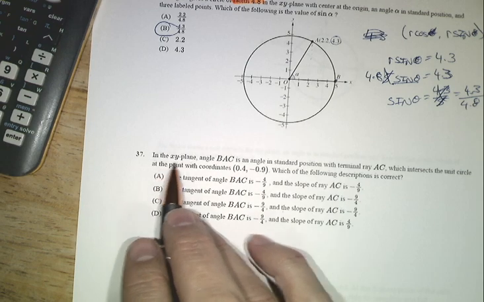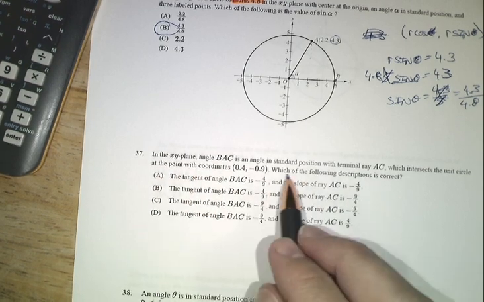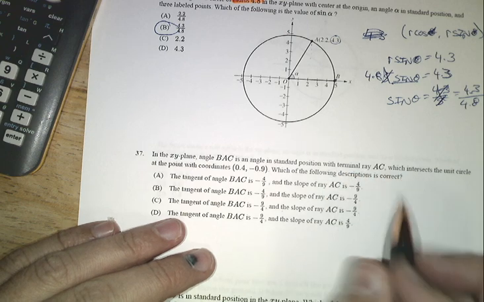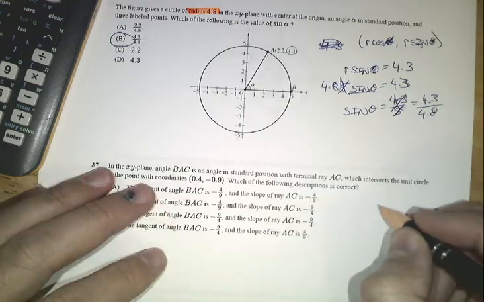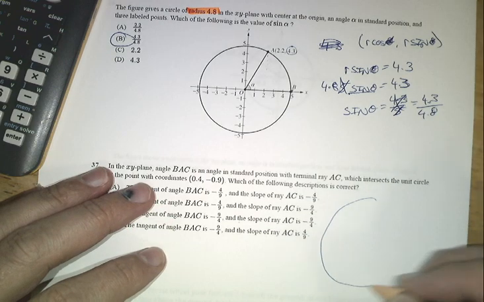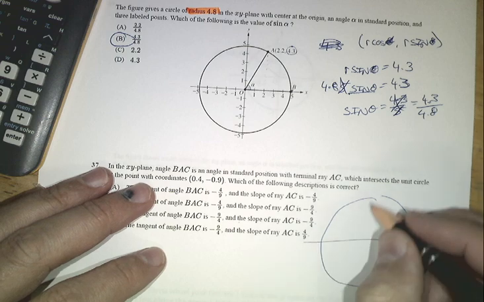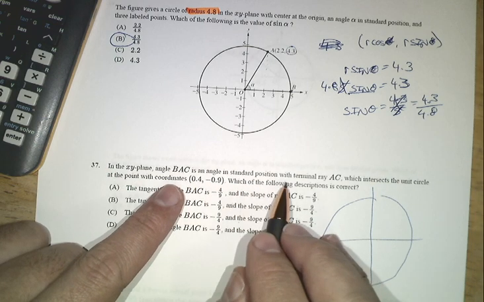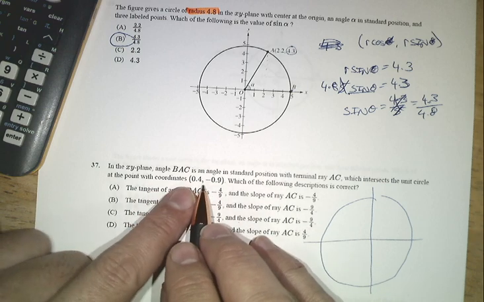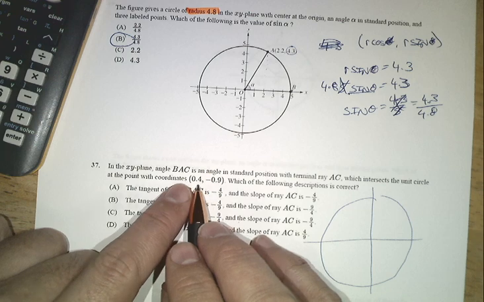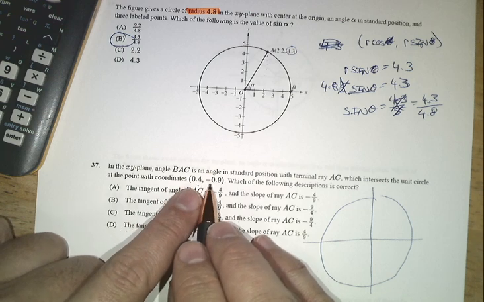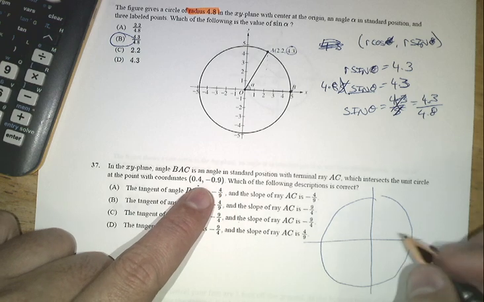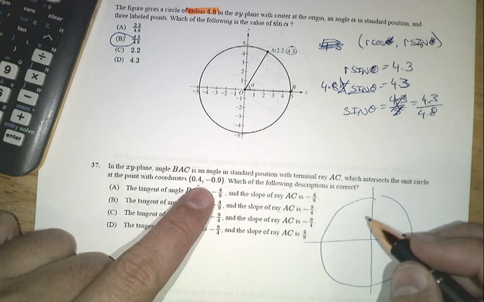Okay, 37. In the xy plane, angle BAC is in standard position with a terminal ray AC, which intersects the unit circle. So we have this whole sketch again. There is our unit circle, and this is BAC in standard position. It intersects the point with coordinates 0.4 and negative 0.9.